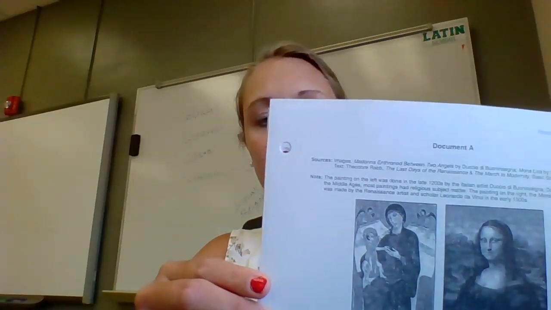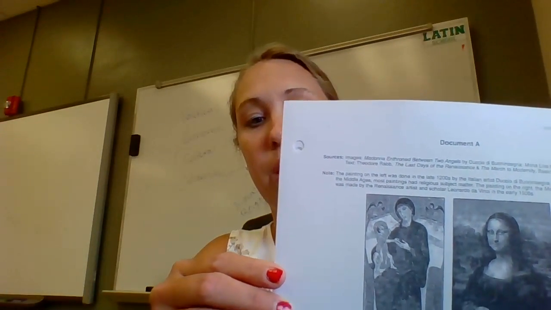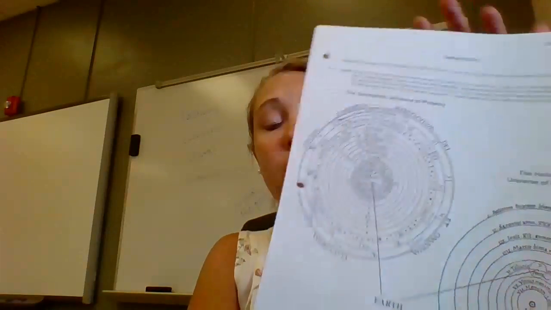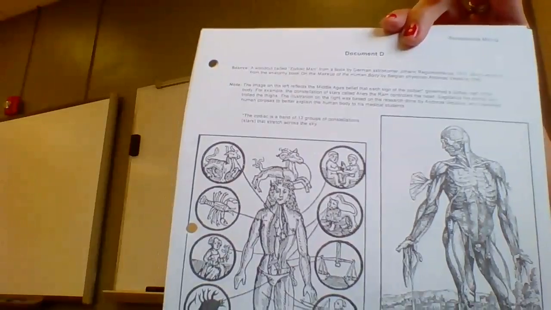So their first document is 2 pictures, and they have to do the analysis on this. And then their second one is an excerpt from an English play written in 1485. Their third document that they will be analyzing together is looking at drawings of Ptolemy and then of Copernicus's idea of the universe. And then the final document is another scientific document, Advances in Science. So these are all what they will be analyzing in partners.